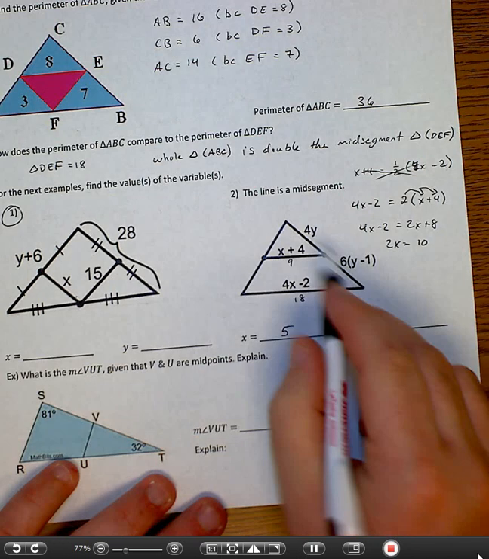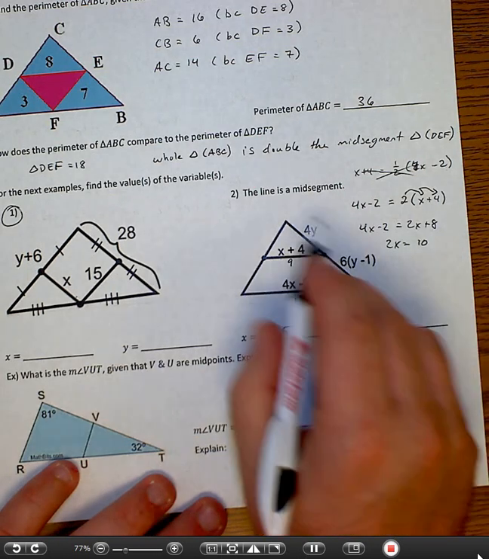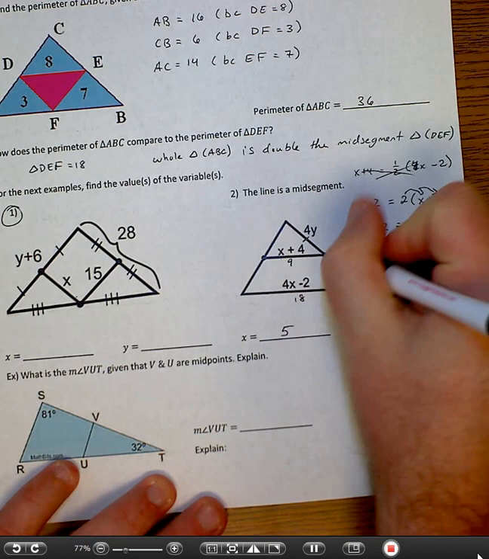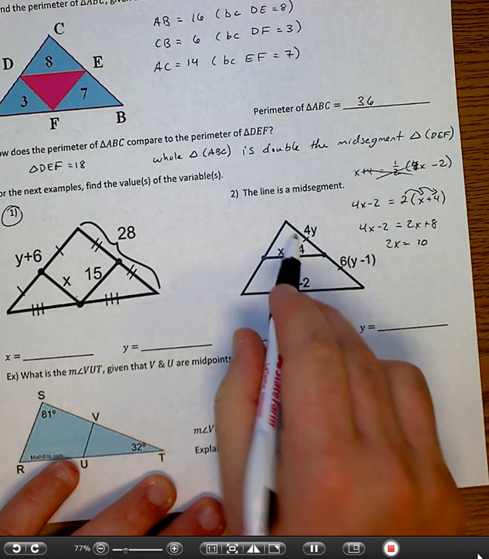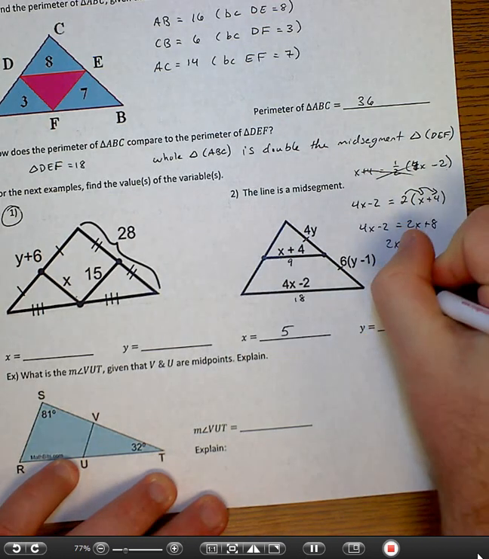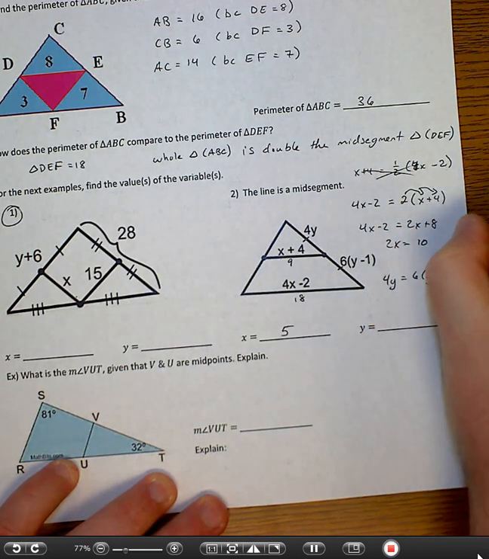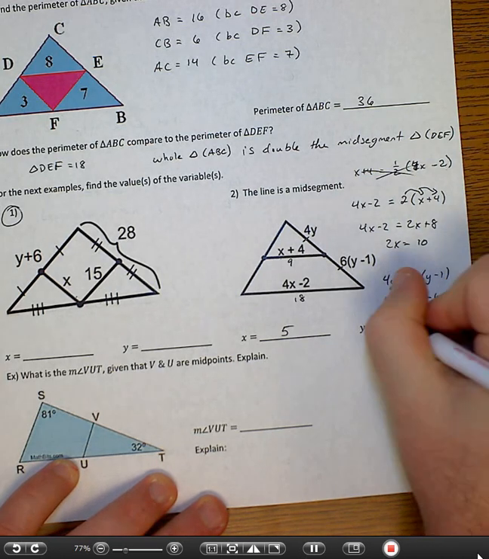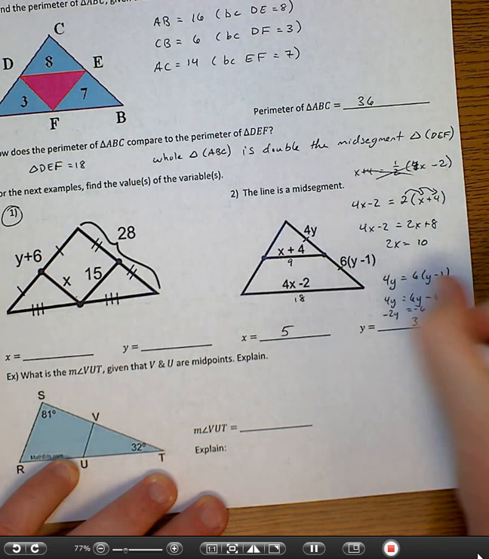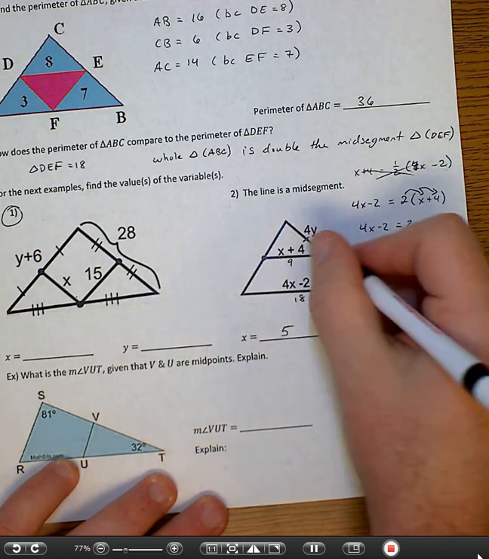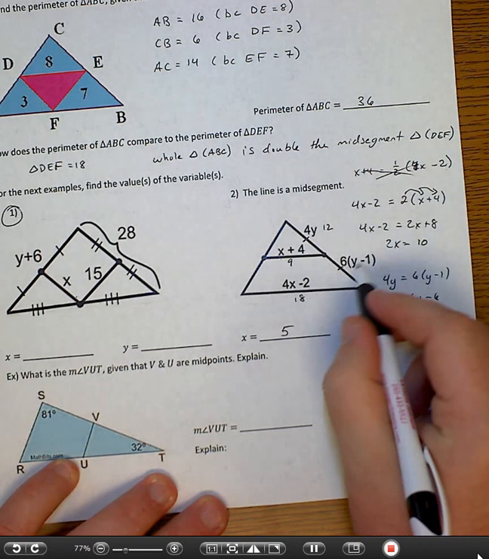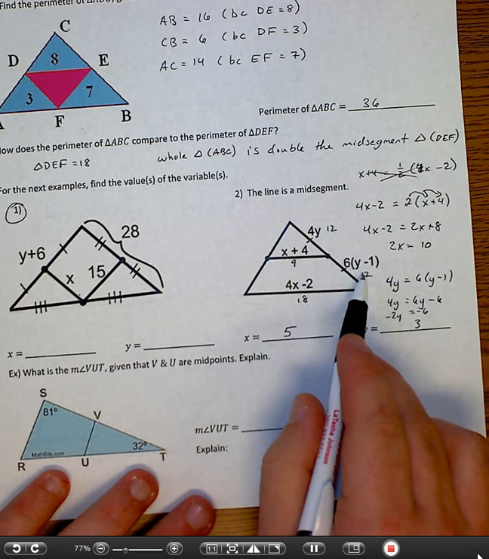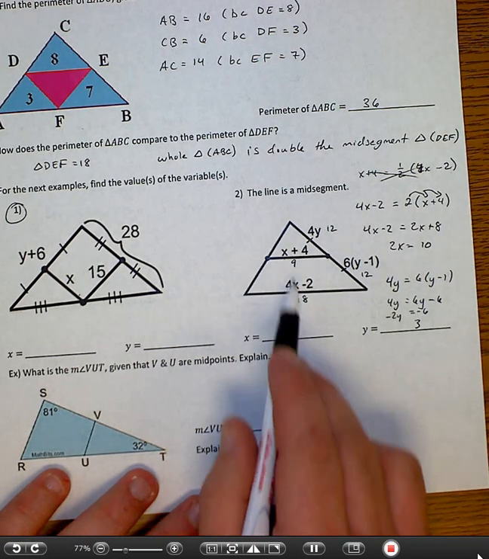Now how do I find y? Well, if I told you the line is a midsegment, that means that these two sides have to be the same, right? Because that's the middle of these two sides. These two have to be the same. So 4y has to equal 6y minus 1. Do the algebra real quick. So negative 2y equals negative 6, y equals 3. And then you can just make sure by plugging it in. 4 times 3 is 12. 3 minus 1 is 2. 6 times 2 is 12. And those should be equal. It's not half of this one. That's only with a midsegment and the third side.